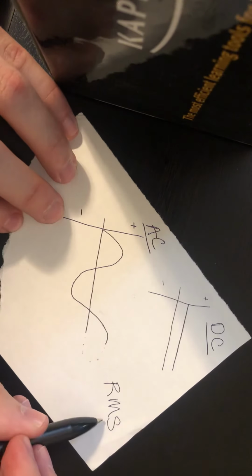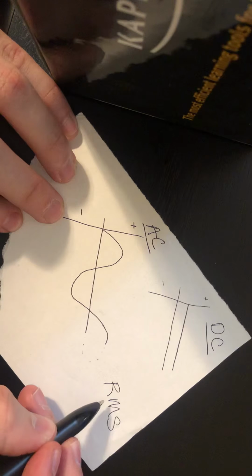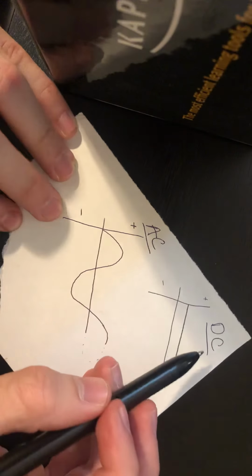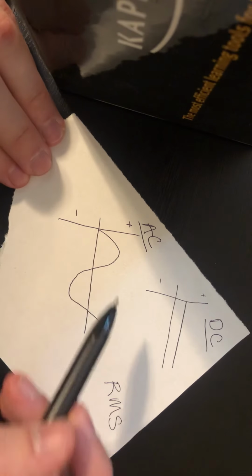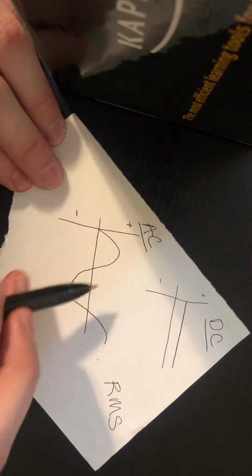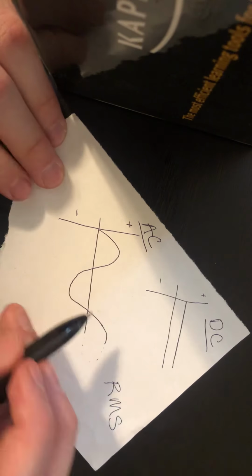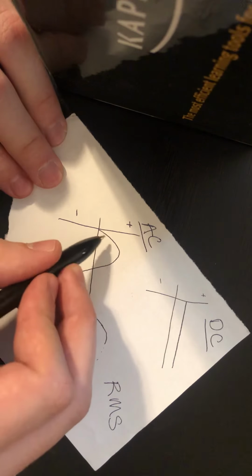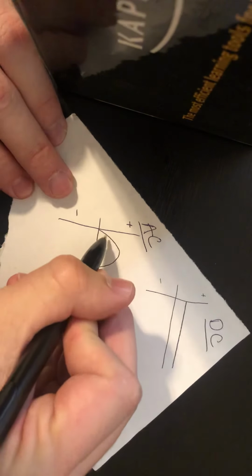The root mean square value really comes into play when we're dealing with AC current, and it's how you equate this AC current to your original DC current. So I just want to walk through the steps of calculating that value and how it pertains to this DC current value. So the first step of finding your RMS for your AC current is you're going to pick a couple of different points on this first part of your wave. You could do both parts, but we're just going to stick to this first part.